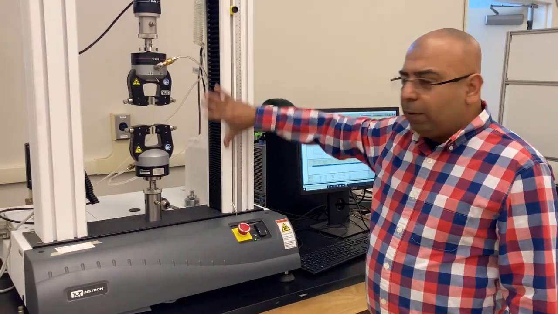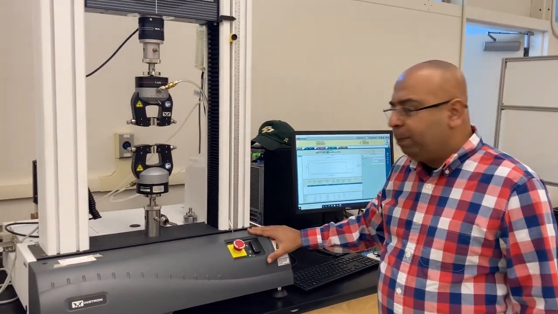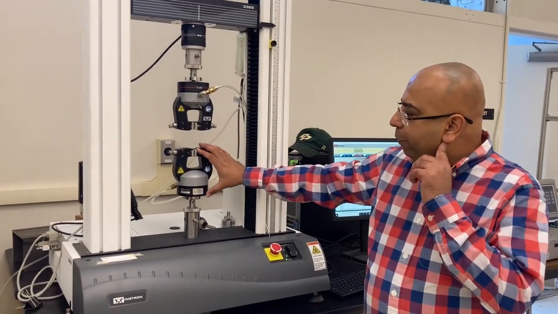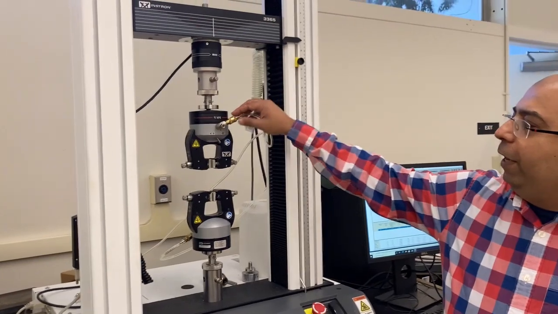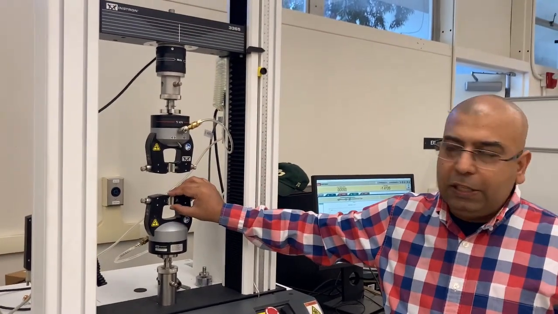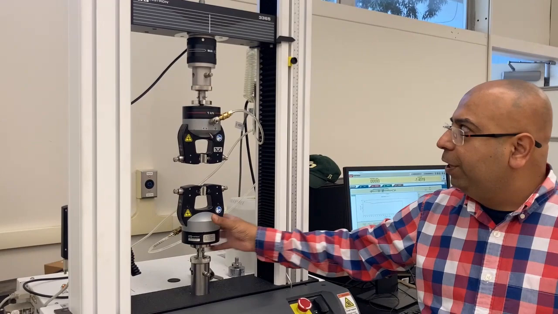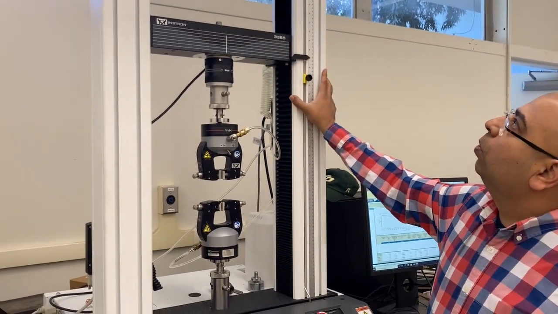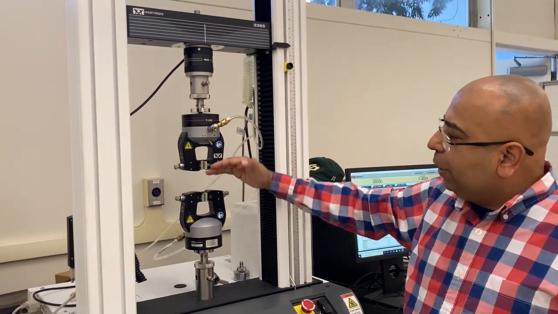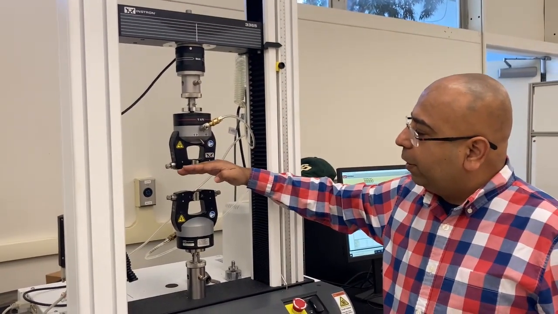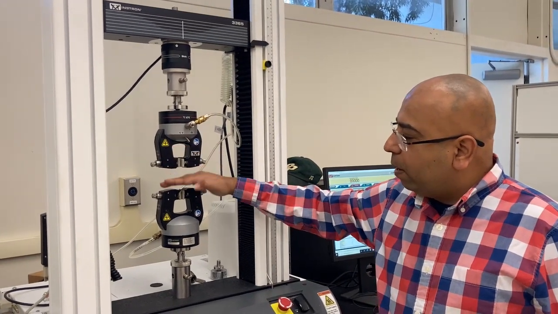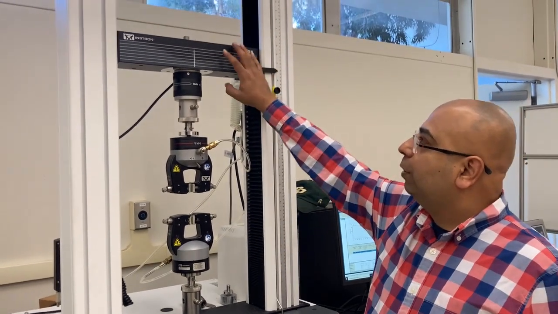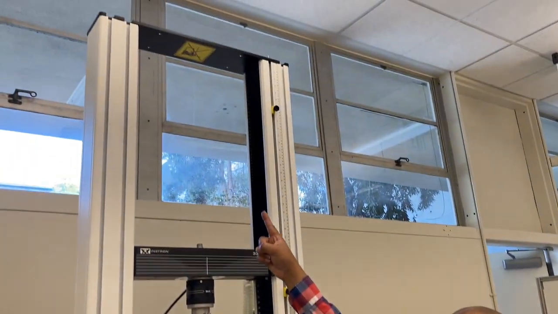So let's talk a little bit more about the specifics of this machine. I already talked about you have a power button right here. You have pneumatic grippers, and you have air supply to open and close these grippers. So this gripper is stationary, this gripper is moving, and you can see the moving head right here. Also, now I don't want the gripper head to go and bump into the lower gripper. It's going to damage the machine, and I don't want this to hit to the top of the machine.